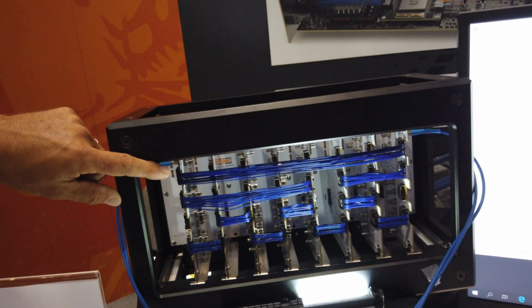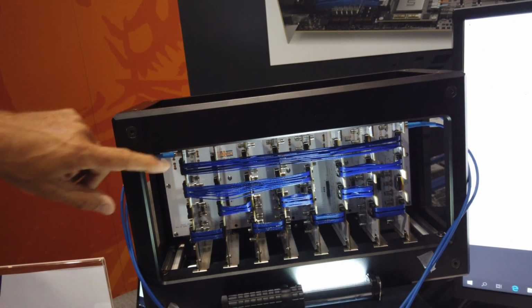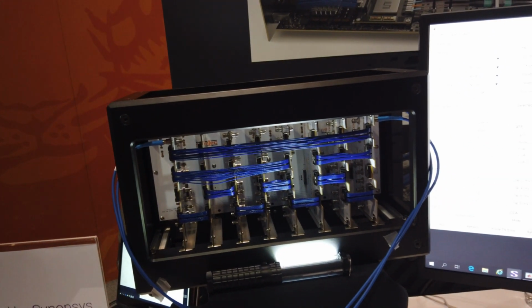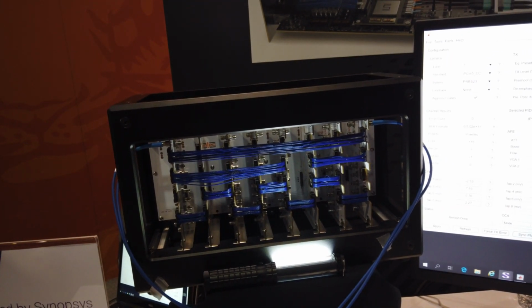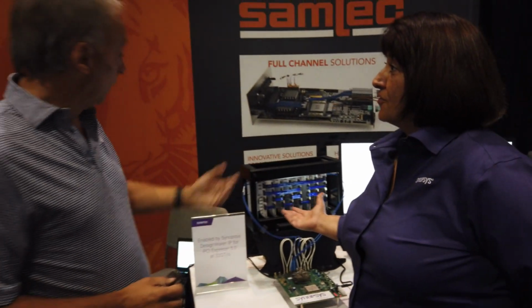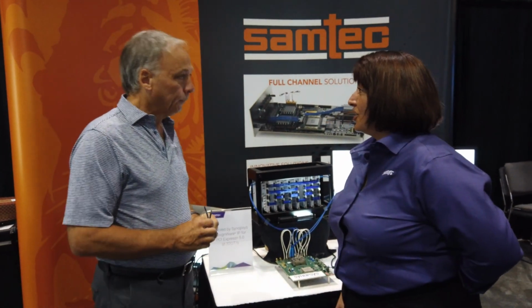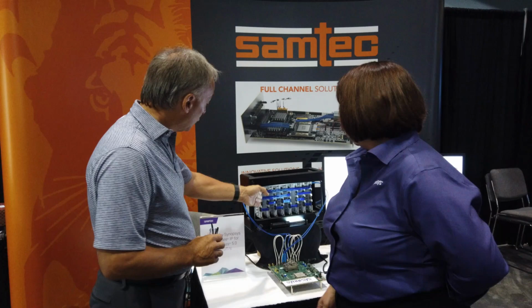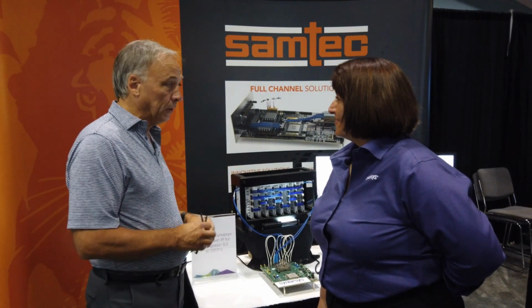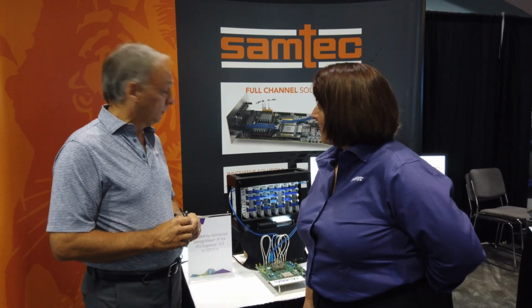Each of these cables is 16 channels or 8 lanes, so you can see we've got a fully populated and assembled system here with just terrific performance. And I guess the application is artificial intelligence, machine learning. Yeah, so this is a new environment. Yeah, you could just imagine taking these cards right here, throwing some AI chips on there, some GPUs or whatever, would be fantastic. Thank you.